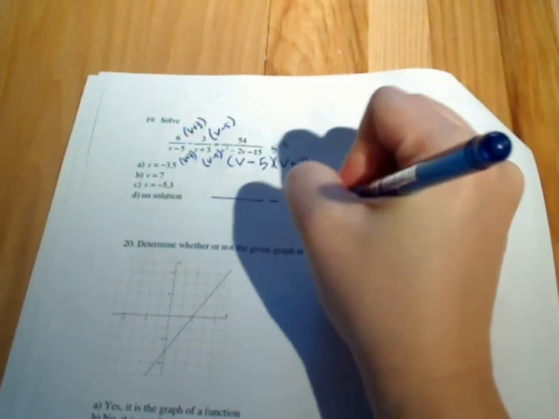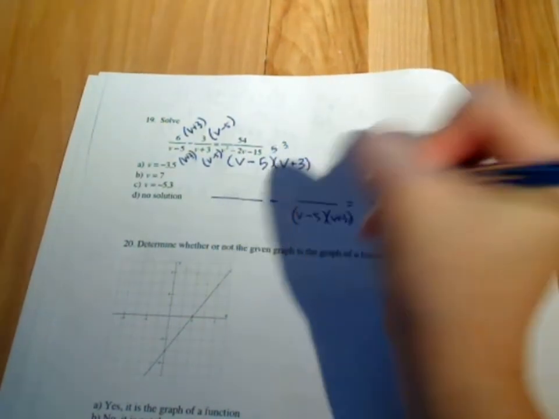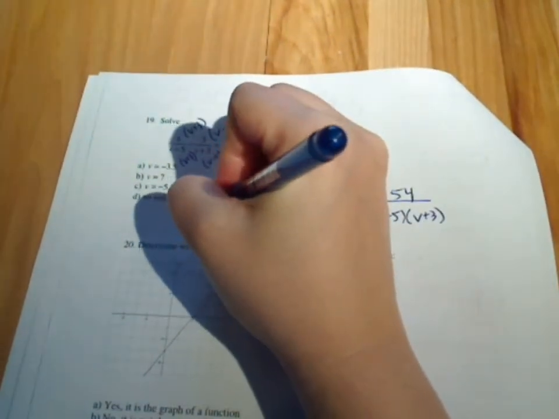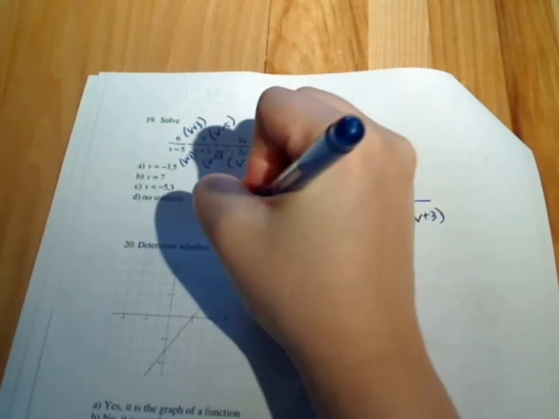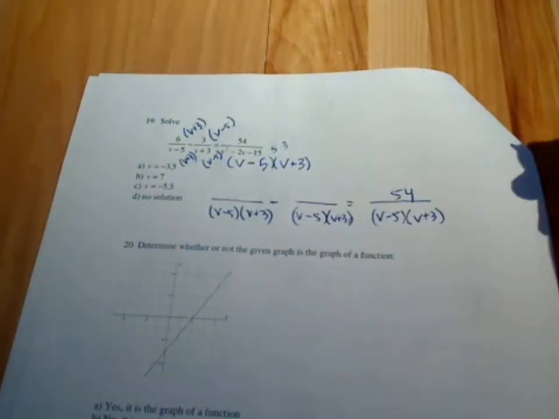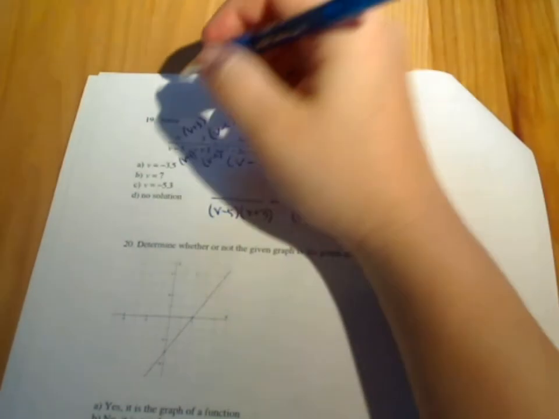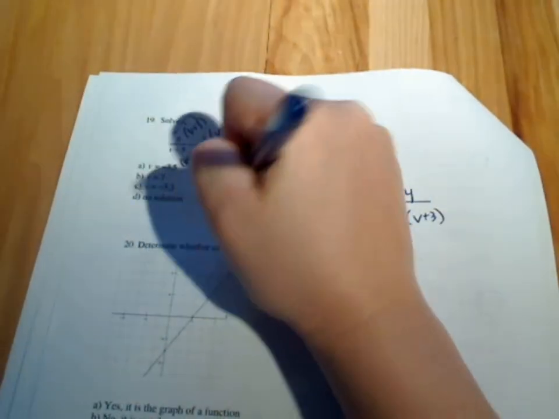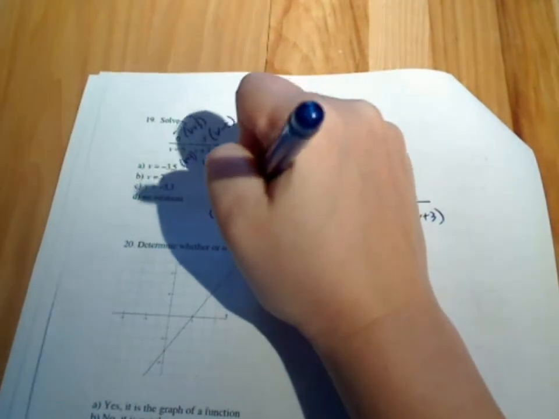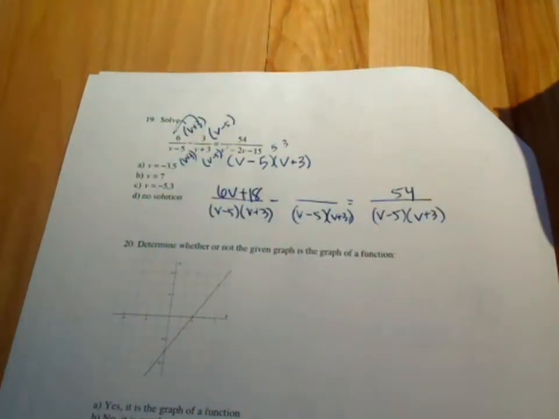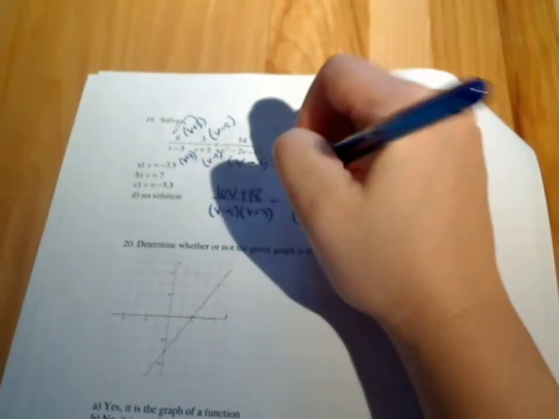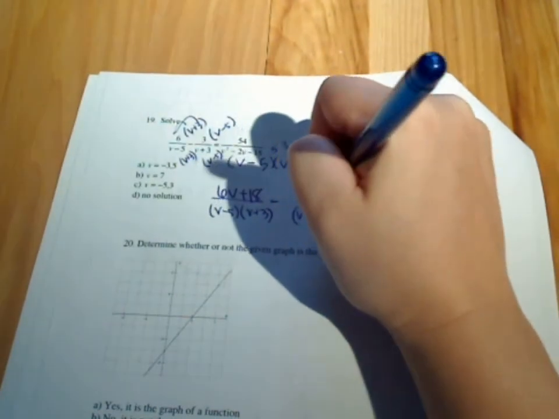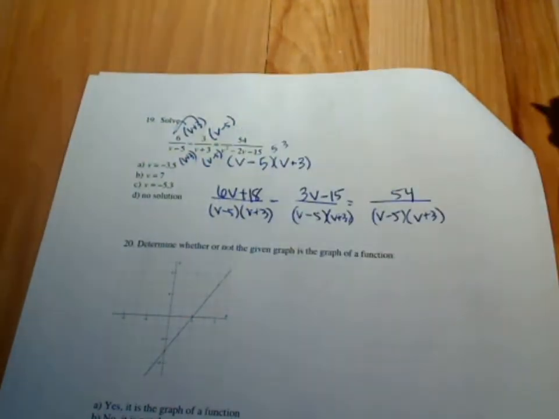Everything on the bottom is exactly the same, which is good because it helps us do a quick trick and makes it easy for us to solve. To get the top, I'm going to start distributing. 6 times v is 6v. 6 times 3 is 18. Now I have 3 times v, 3v, and I have a minus 15.